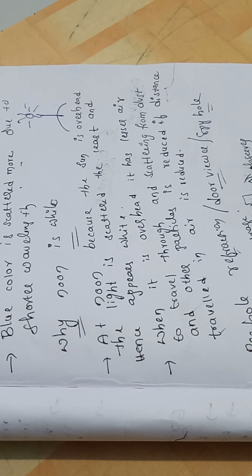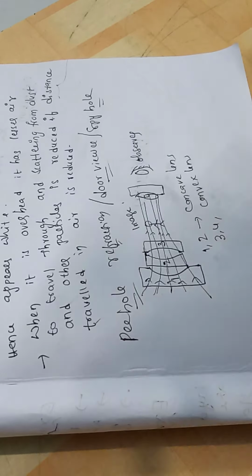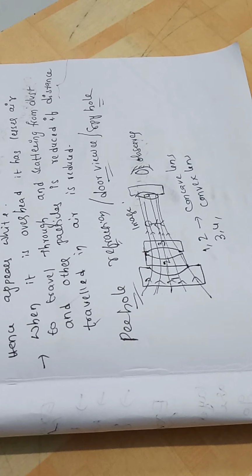Okay. Now next, peephole refraction. Peephole refraction, so door viewer or spy hole we will say. In this, the outside person cannot see inside, but the insider can see who stands outside the door.